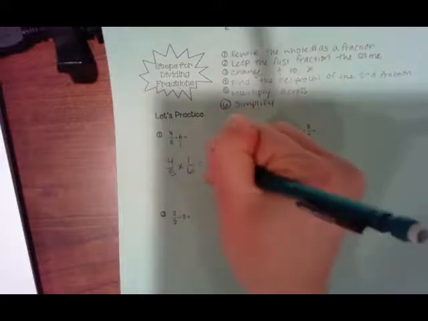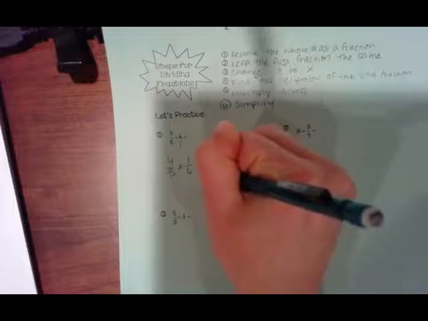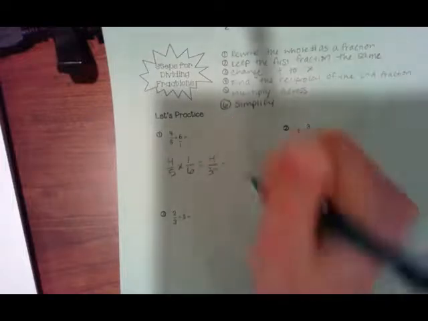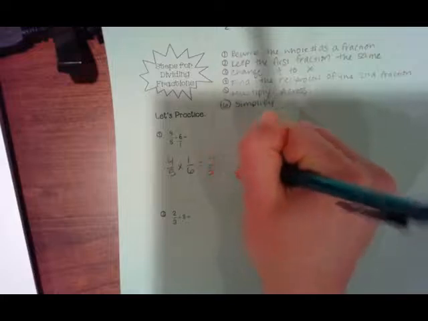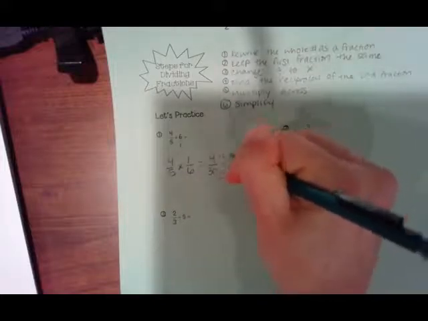So 4 times 1 is 4. 5 times 6 is 30. Okay, those are both divisible by 2 because they're even. So 4 divided by 2 is 2, and 30 divided by 2 is 15. So 2/15.